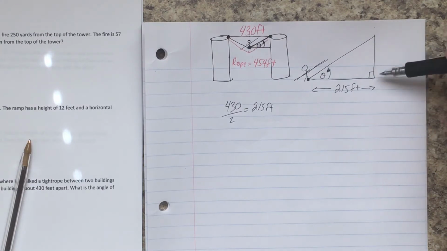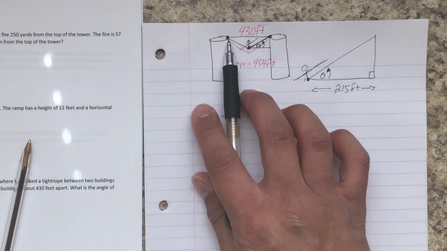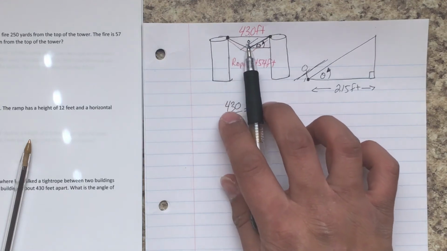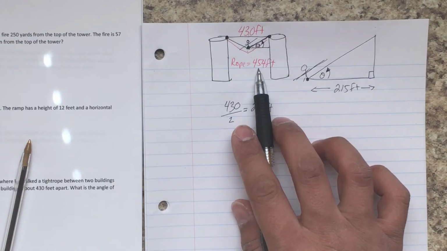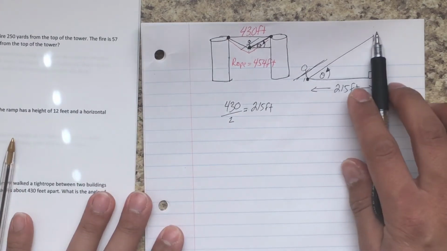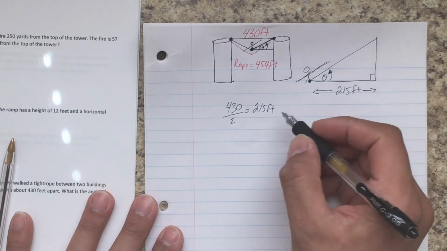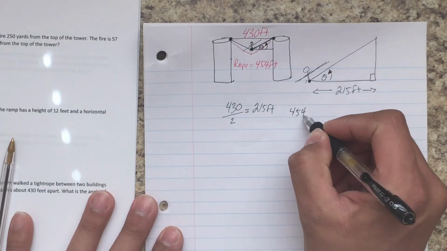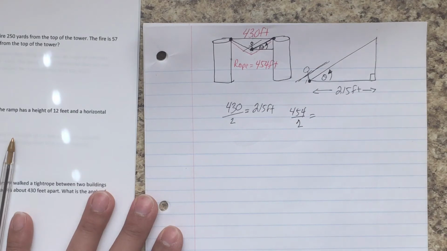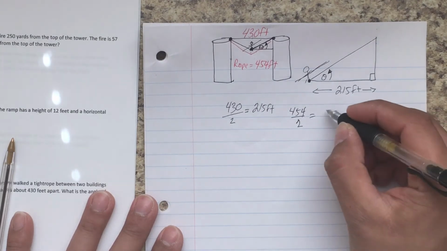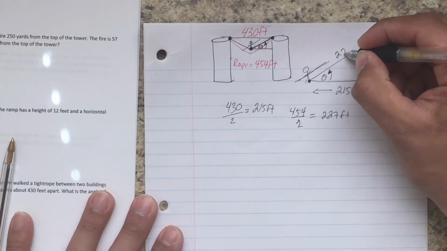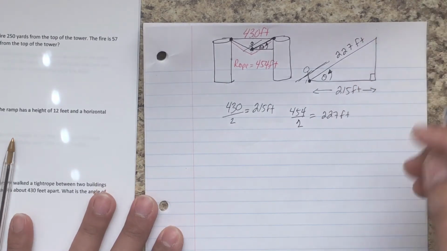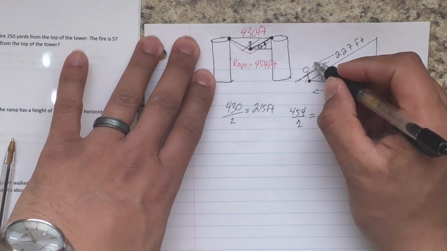Now, I don't know the height, but what I do know is that this rope is 454 feet. If I'm in the middle, I've already walked half of the rope, and I've got to go the other half going up. So I need half of 454. 454 divided by 2 is 227 feet. So this distance is 227 feet, from here to here.